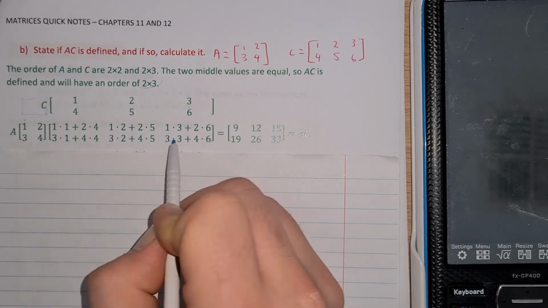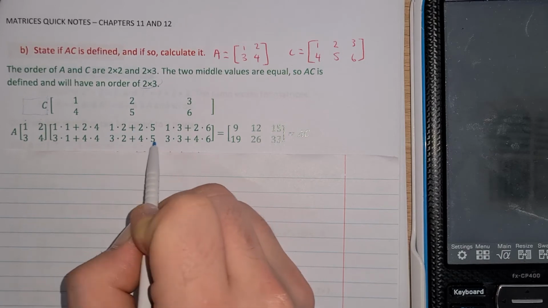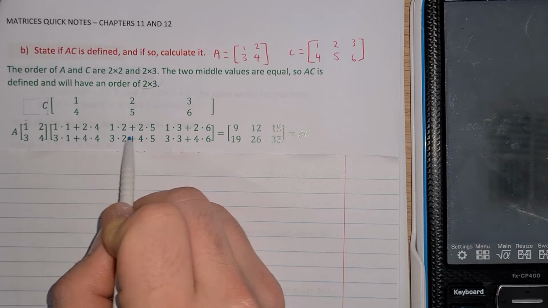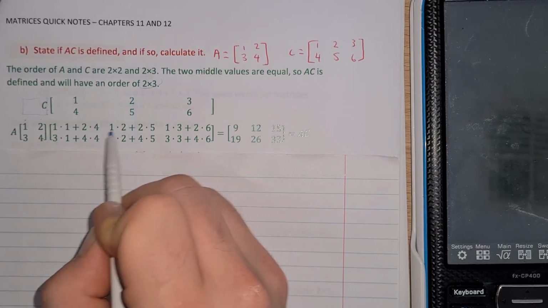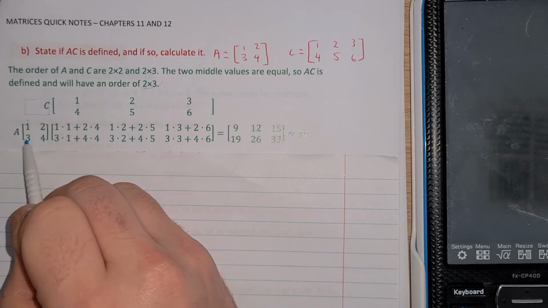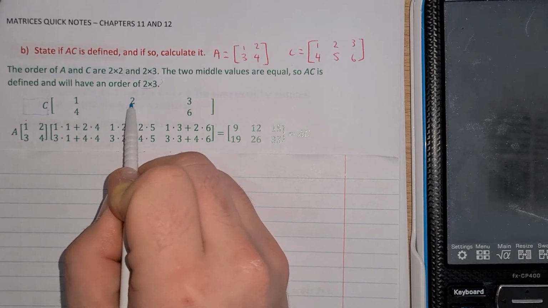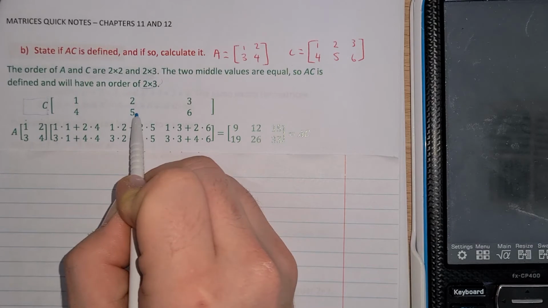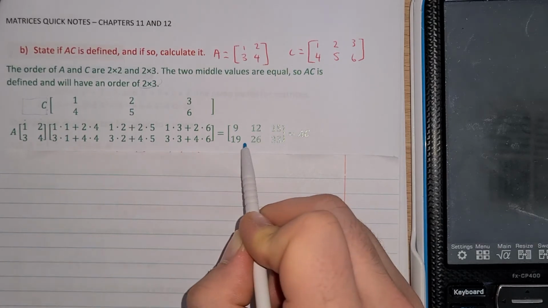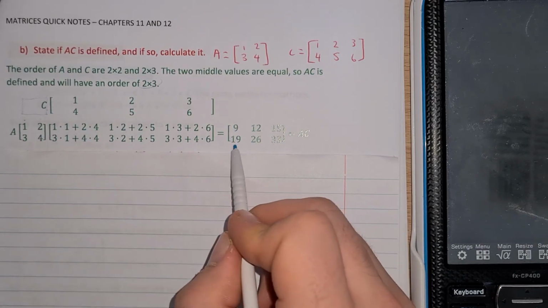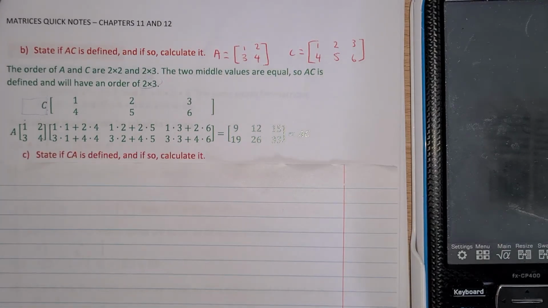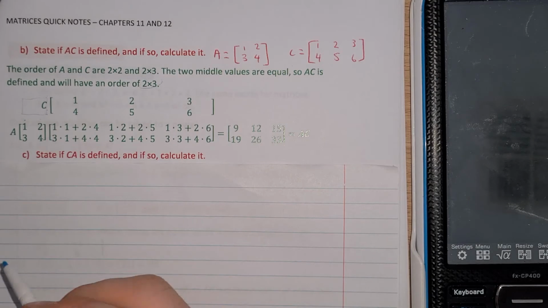So to continue the pattern, if we look at, say, this one, we know we're using row 2 of A because that's where it intersects with column 2 of C. We've got 3 times 2 here and added 4 times 5. And then when you just multiply them and sum them together, you get AC. So we know AC is defined. We've just calculated AC.